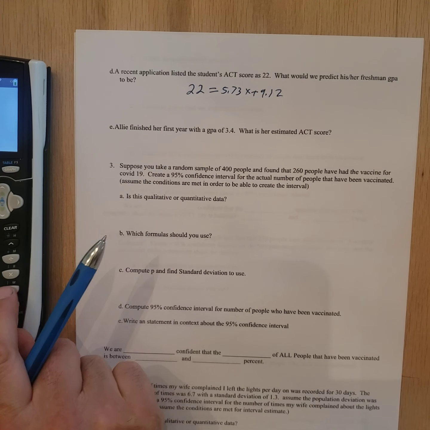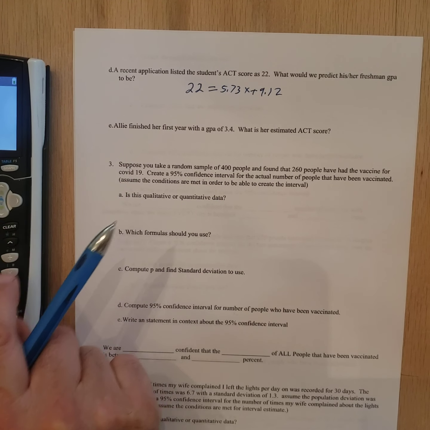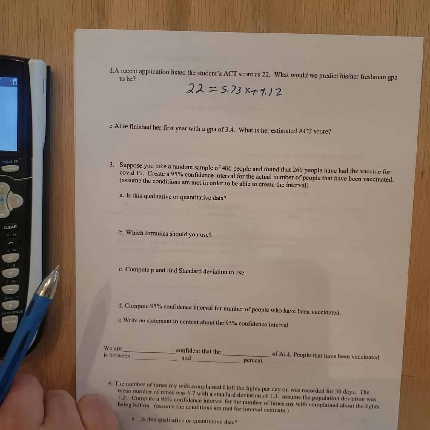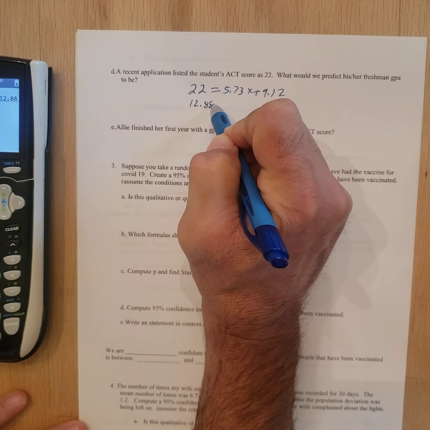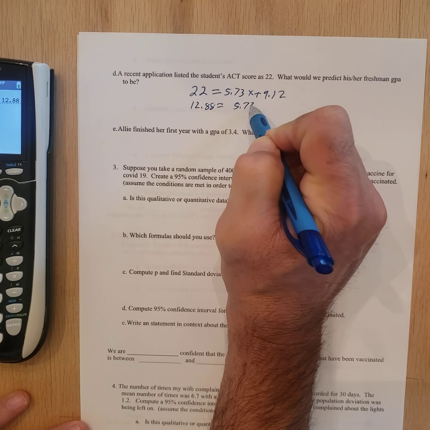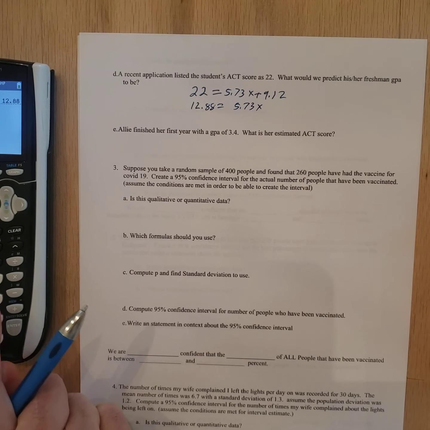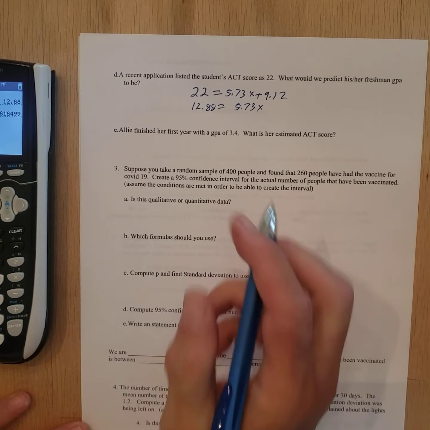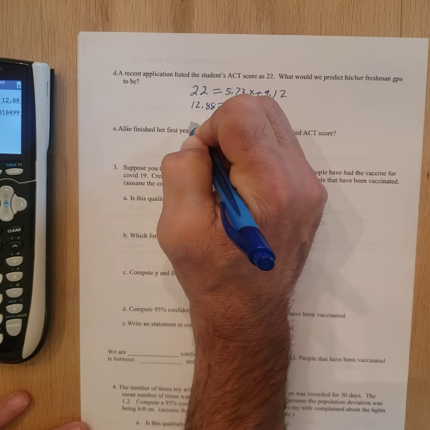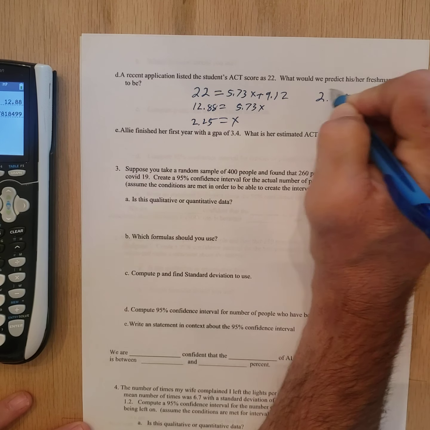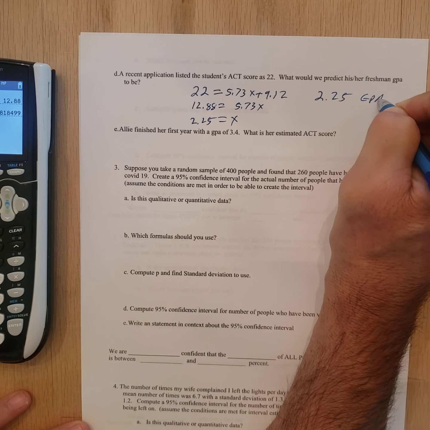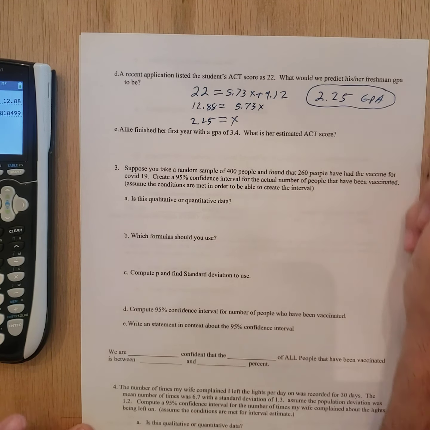So 22 minus the 9.12 is 12.88. So divide that by 5.73, and I'm getting 2.25. So I would predict that student's GPA to be around a 2.25.